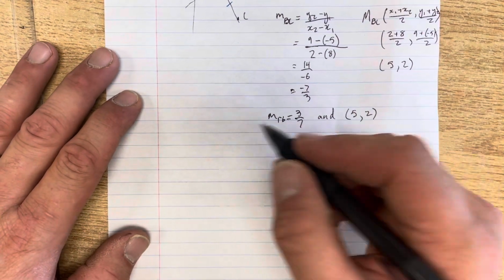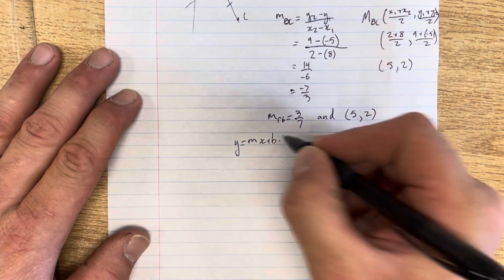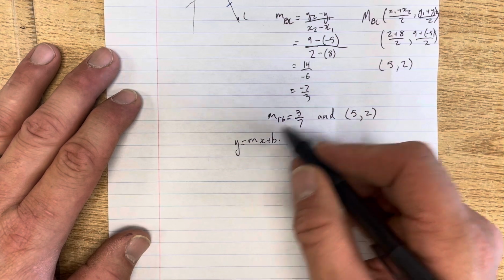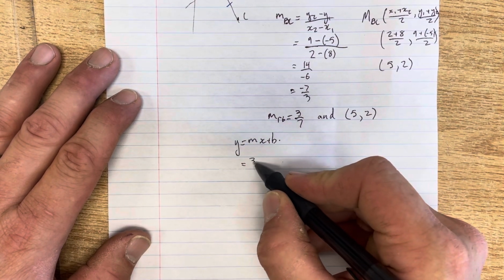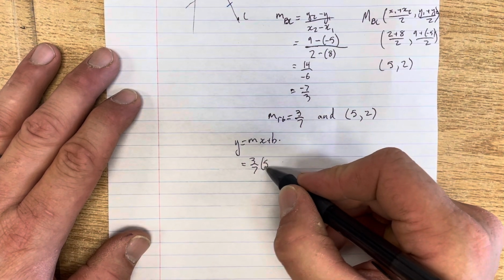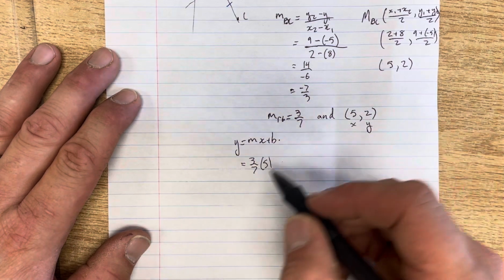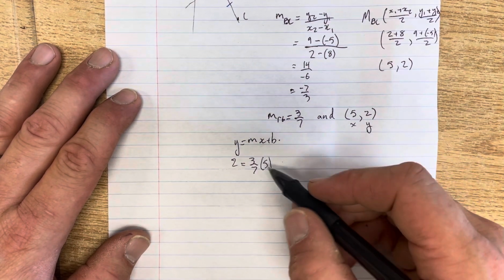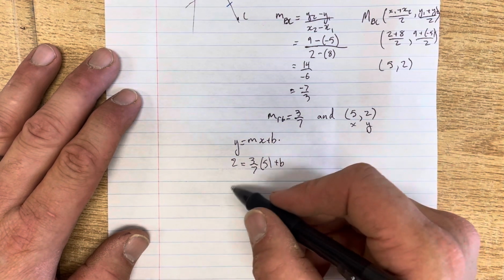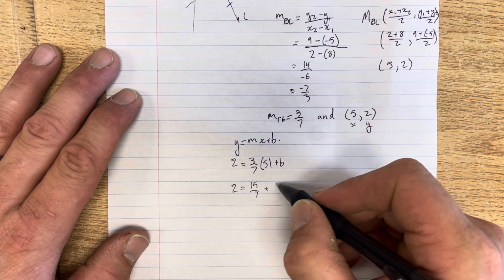I'll do y equals mx plus b this time just to change it up. So we'll start with y equals mx plus b. Whenever I'm finding the equation of a line, this is what I write down. And I'm going to replace m with the slope that I know. So that's 3 over 7. And I'm going to replace x with 5 because that's a point that I know is on that line. And I'll replace y with 2 because that's another point that I know is on that line. And now I just have to solve this for b. There's going to be some pretty ugly fractions here. We'll expand and have 2 is equal to 15 over 7 plus b.